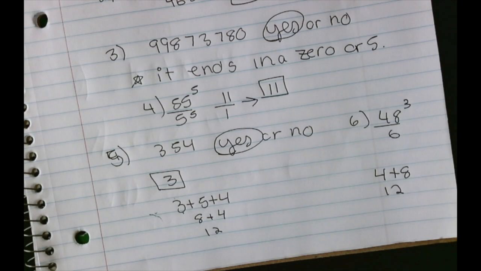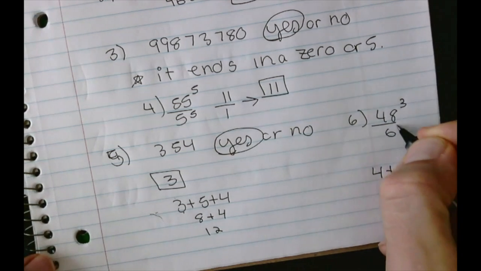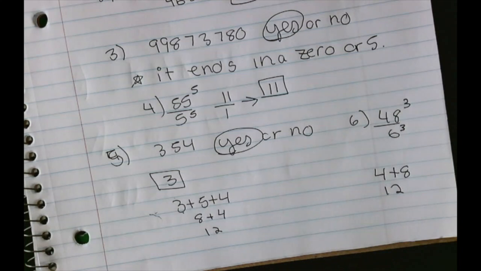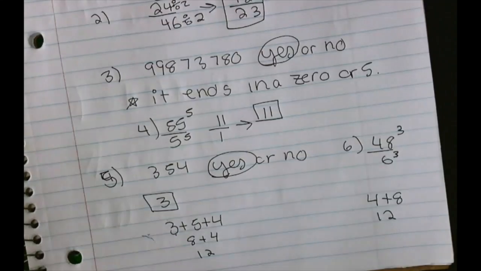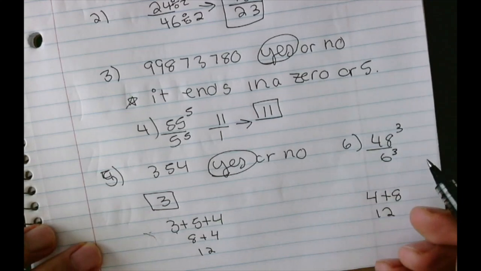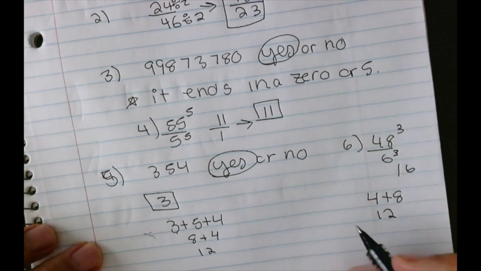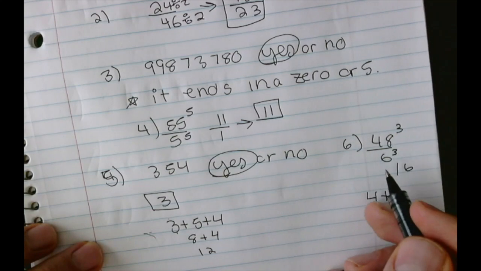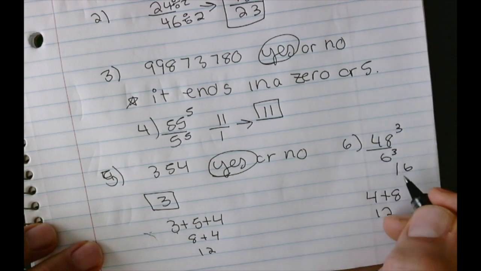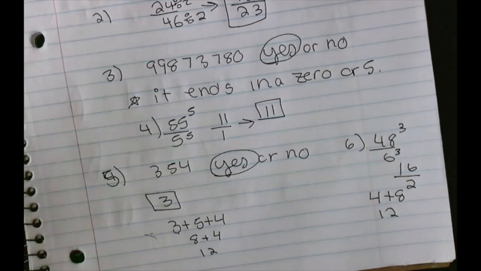Now I know just from common knowledge that 6 can be divided by 3, so I don't need to add up the digits of 6. So now I have 48 divided by 3 and 6 divided by 3. 48 divided by 3 is 16, and 6 divided by 3 is 2.